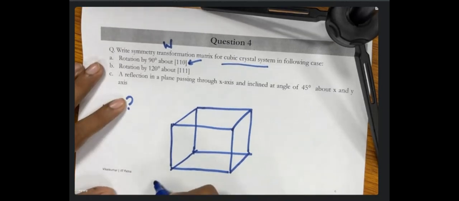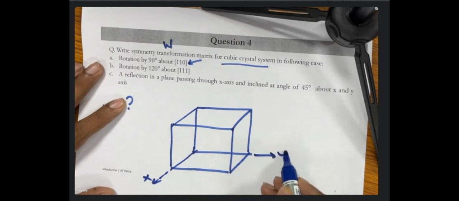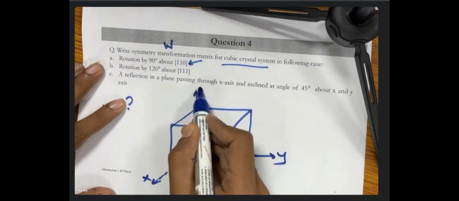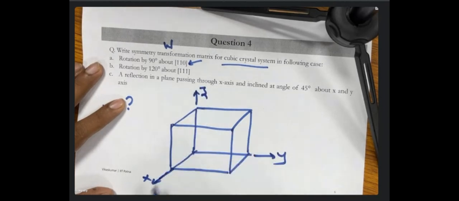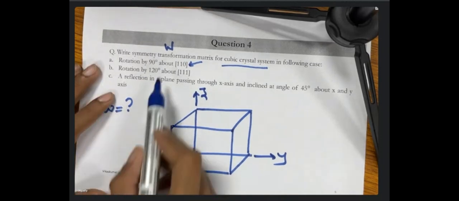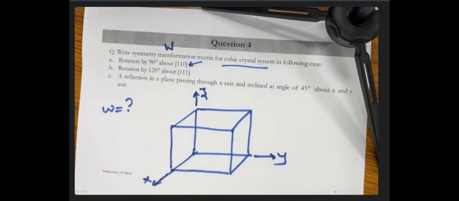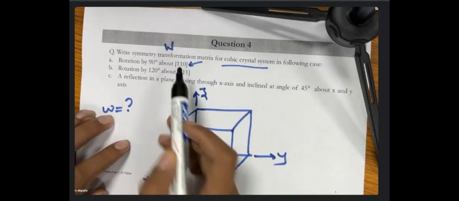Considering our initial x to be along this, y and z. Now let's draw this rotation axis. So we know the rotation axis is about the [110].